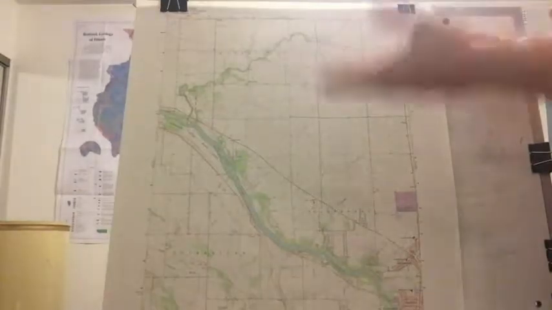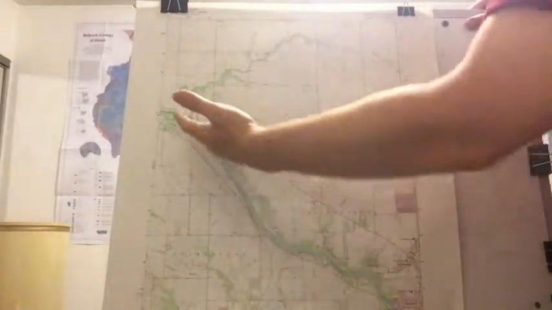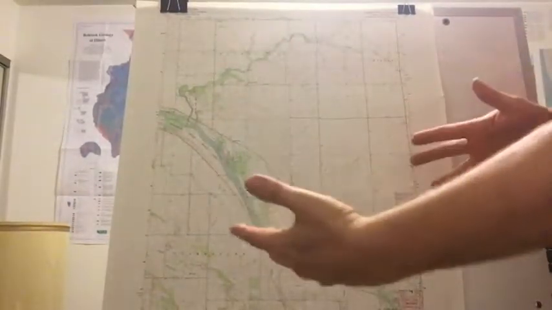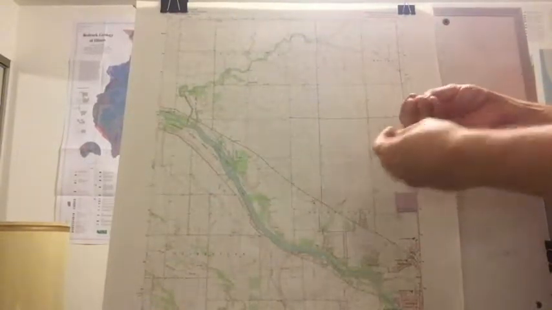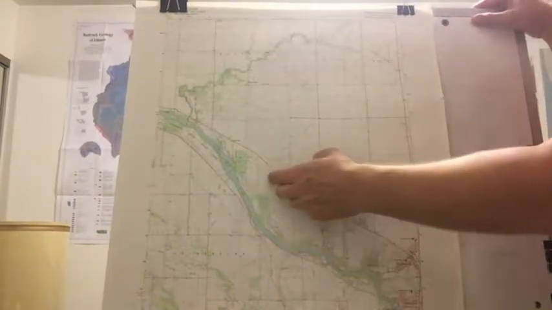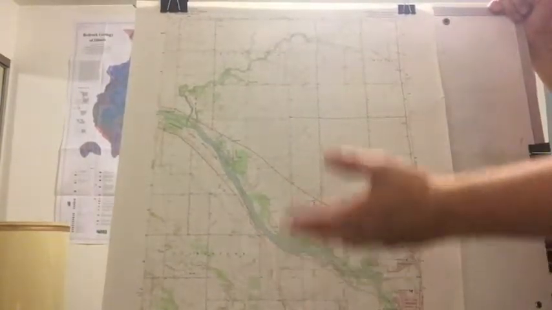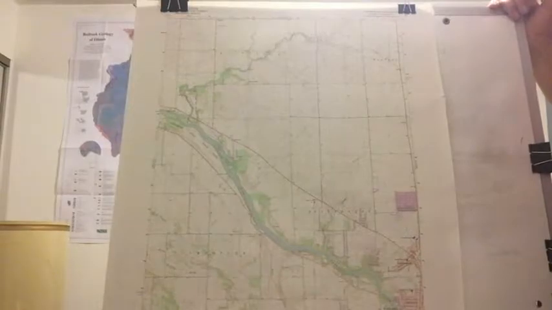But say you had a 20-foot contour interval and you were in a river like this, and it gets really flat really fast. Well, in order to show some of the topography, you'll have supplemental ones and they'll be dashed, and they might be 10-foot or 5-foot intervals, but it'll tell you that down there.